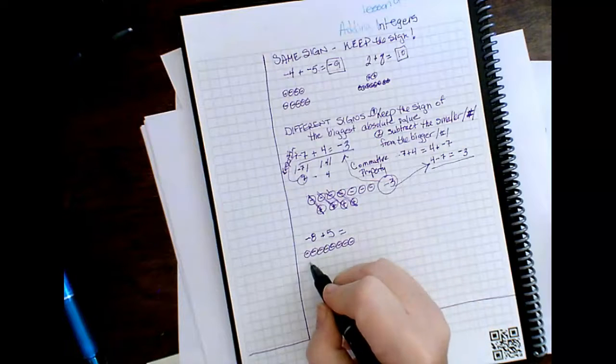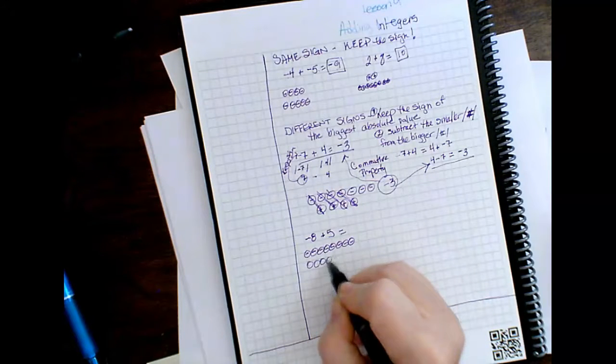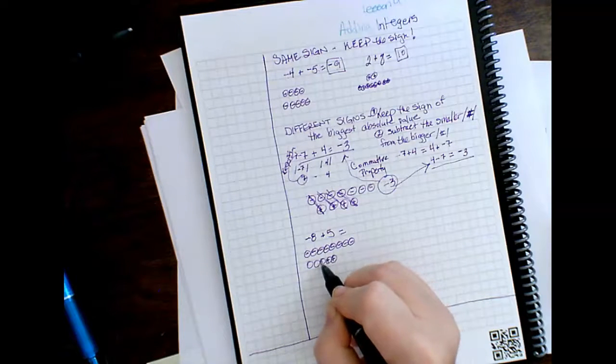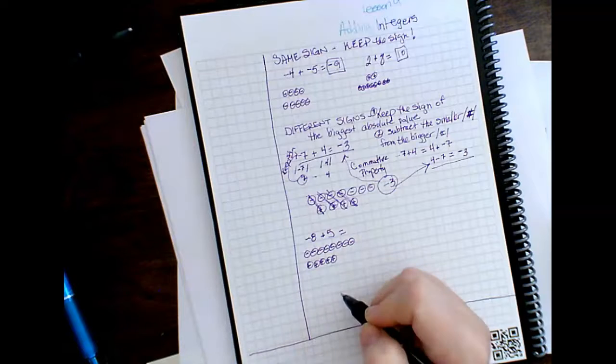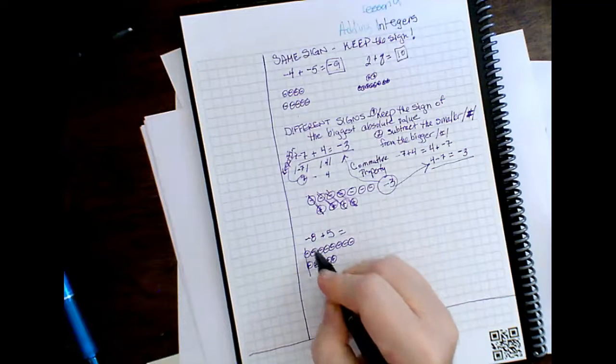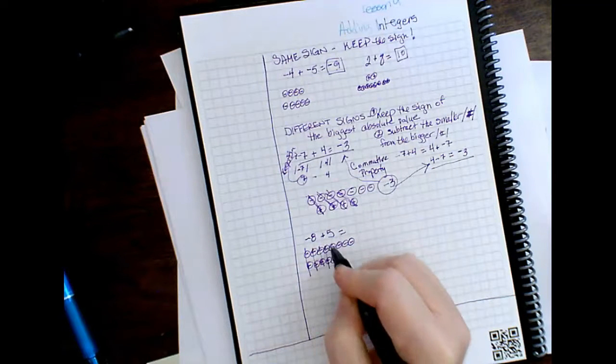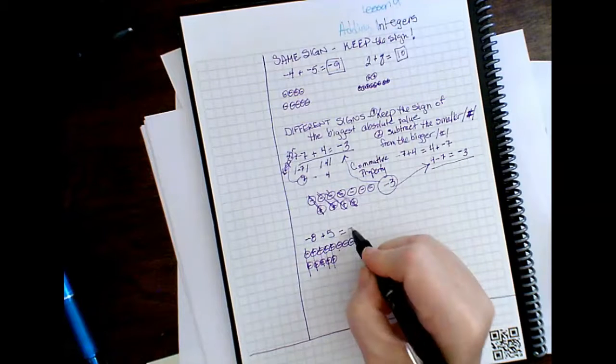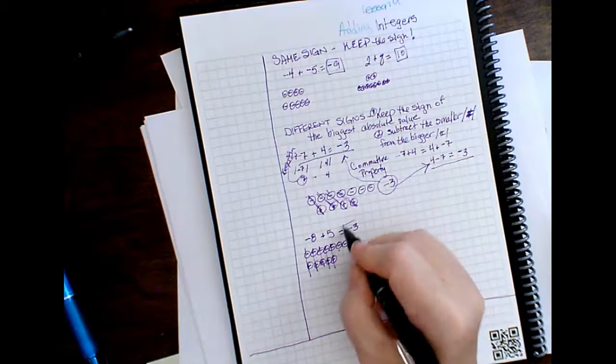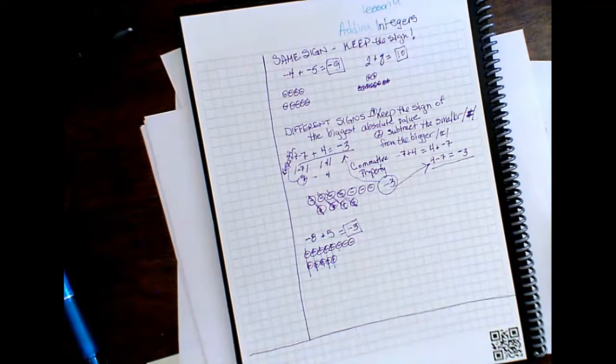And then 1, 2, 3, 4, 5, I've got positives. Cancel, cancel, cancel, cancel, cancel. Oh, look. I got another negative 3. That seems to be my lucky number today, I guess.